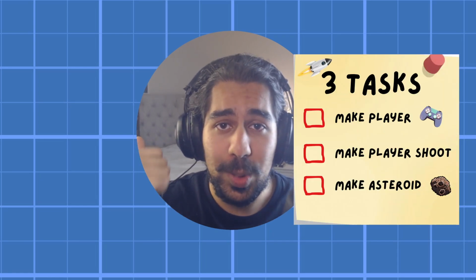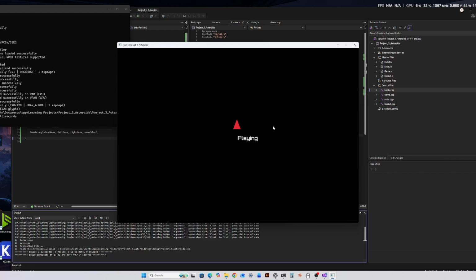So to recreate Asteroids, we have 3 main objectives. We need the player to move, we need the player to shoot, and we need asteroids to spawn, and a lot of asteroids to spawn. And so I got to work. And my beginning kind of looked like this. I was only able to move my character 1 pixel at a time from the way I had it configured. So yeah, not off to a good start.